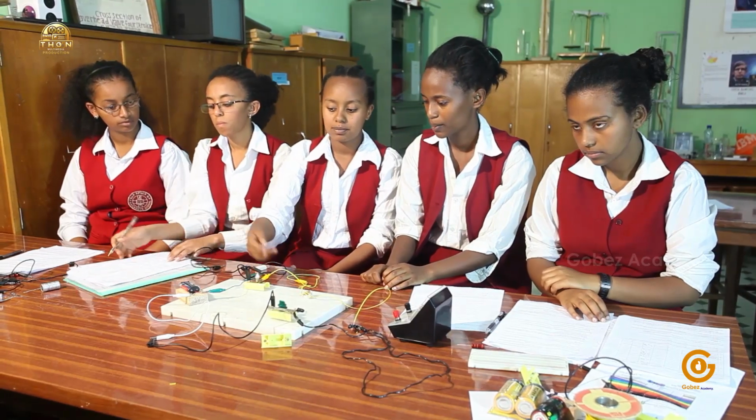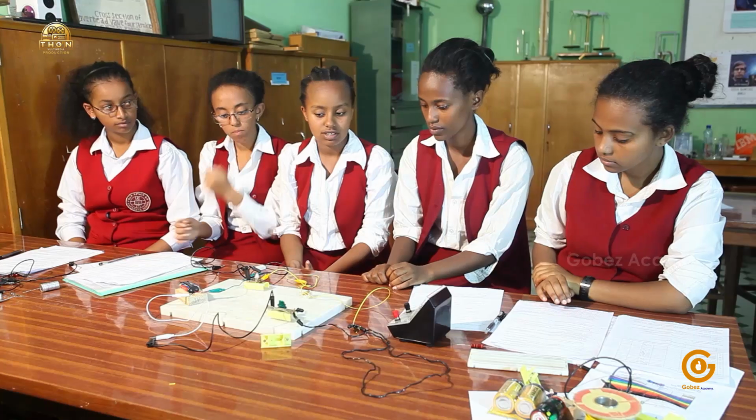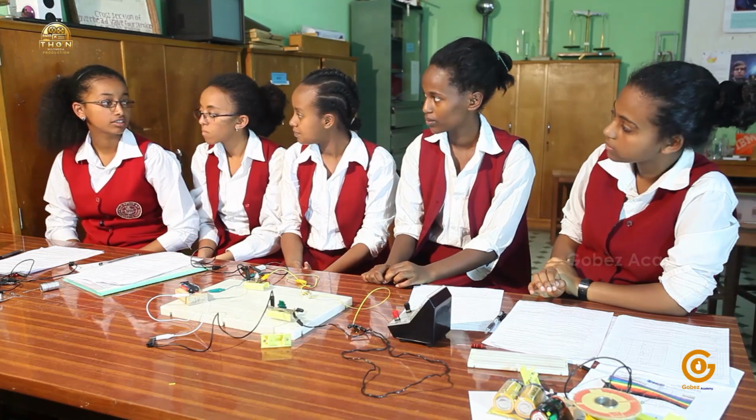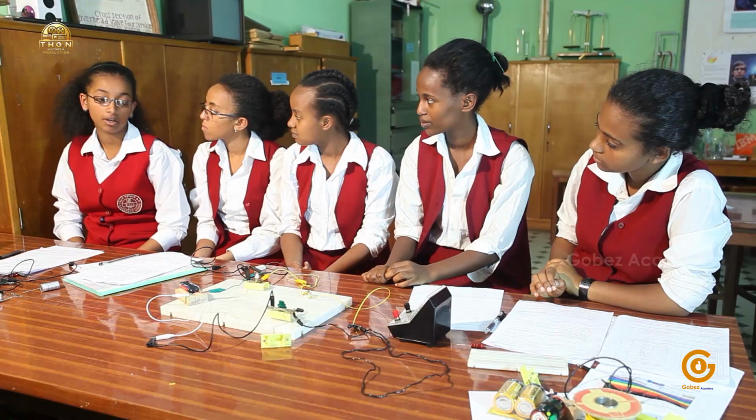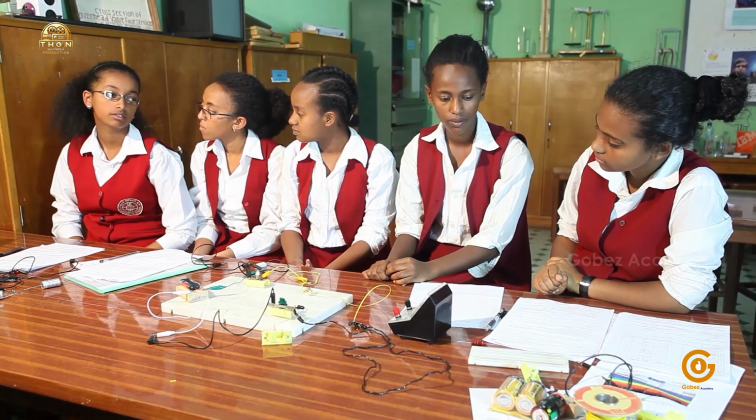The bulb lights up because there is current in the wire, but what's the point of a tester in this system? Archie is right. We know that there's current because the bulb lights, but I don't get why the compass and coil are added.